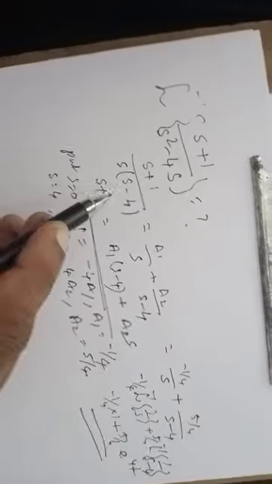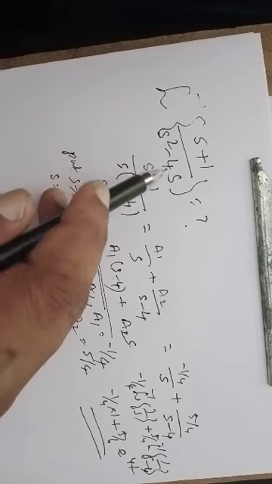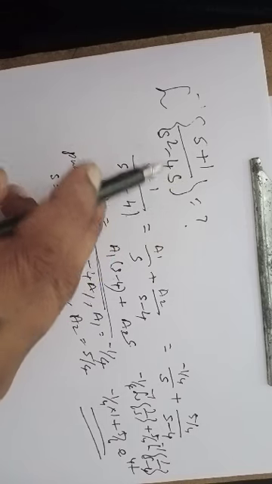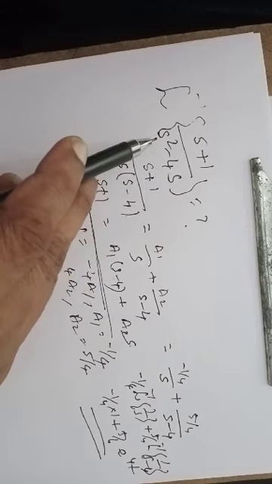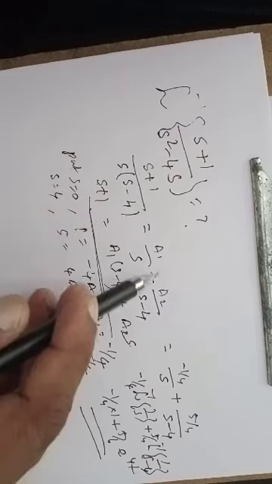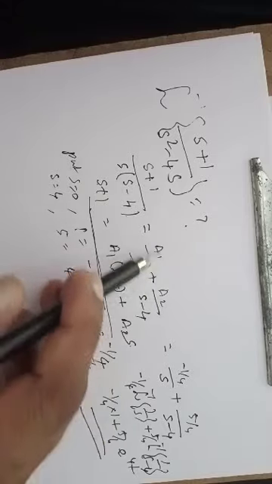In some problems like this, it is not possible to find the inverse by the direct method. So in this case, we have to express the denominator as a product of linear factors, that is s into s minus 4, then convert it into partial fractions, simple fractions, and find the corresponding a1 and a2.